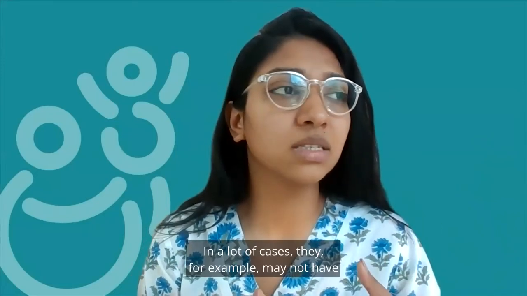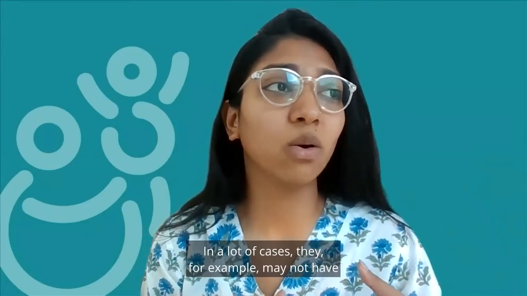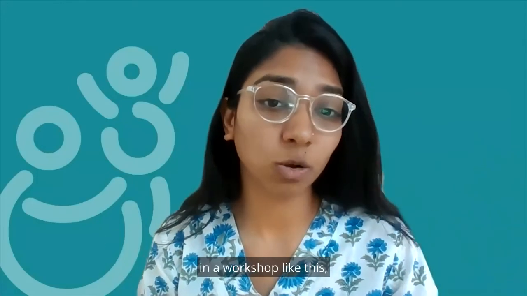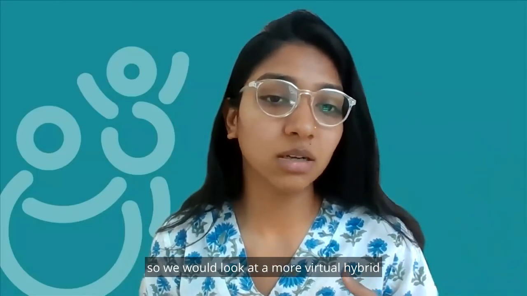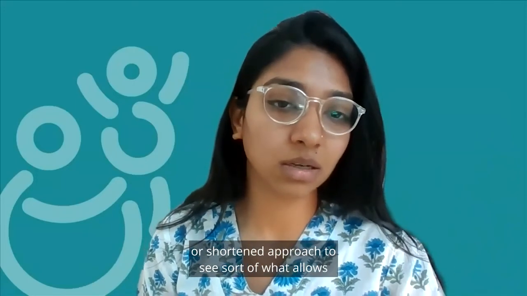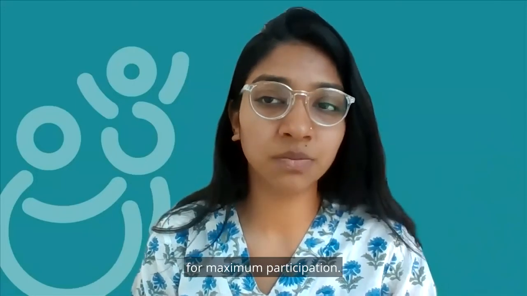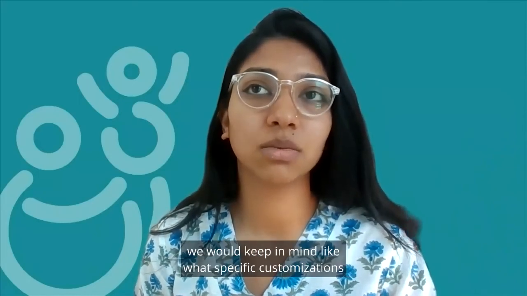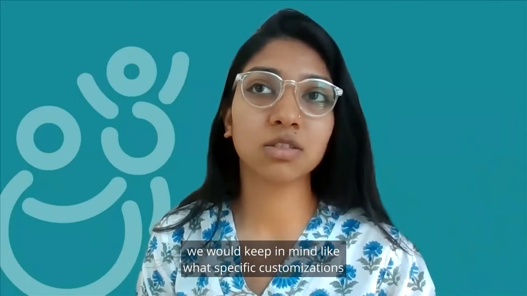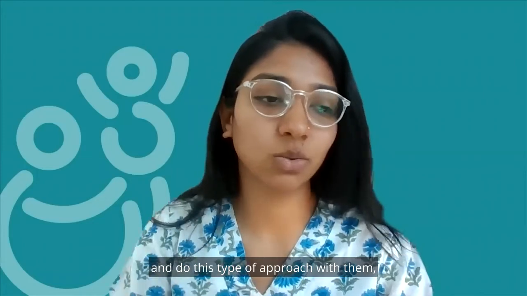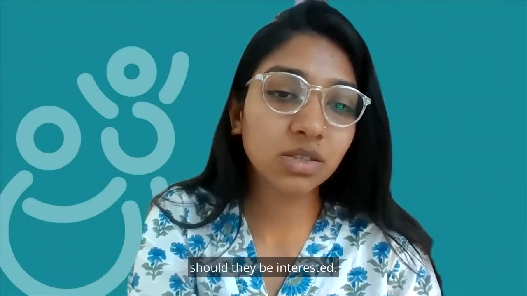In a lot of cases, they may not have the time to spend 3 days in a workshop like this. So, we would look at a more virtual, hybrid or shortened approach to see what allows for maximum participation. So yeah, similarly, we would keep in mind what specific customizations would make sense for the private partner and do this type of approach with them should they be interested.